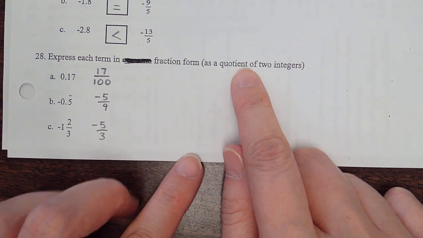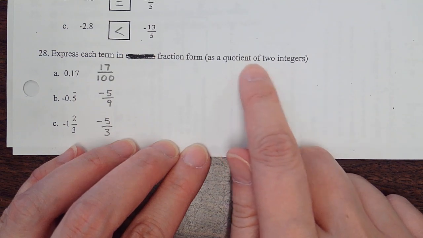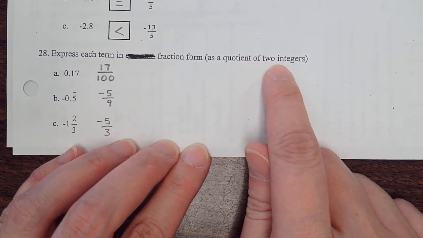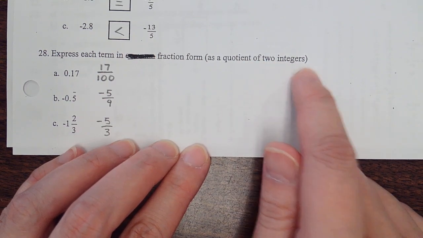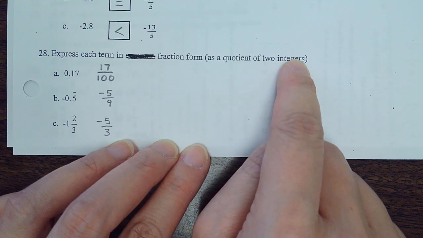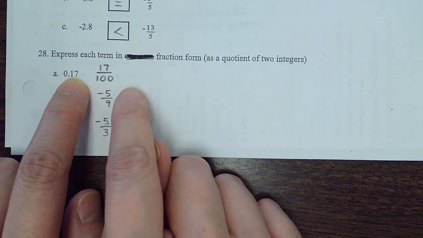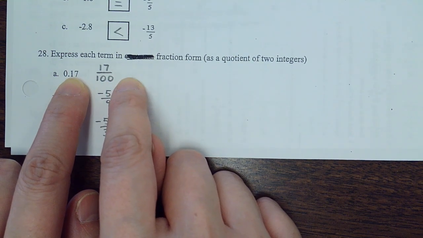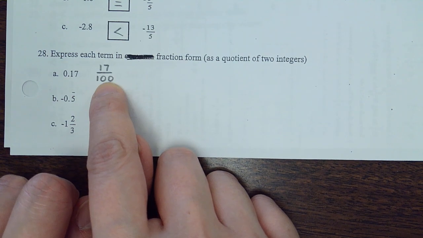Hey, a few days ago, we talked about quotient of two integers. What's another word for quotient of two integers? What does that mean? Alan? Fraction, that's it. Okay, so when you see this on the test, it just means write it as a fraction. So 0.17 is the same as 17 over 100. 2 decimal places, 2 zeros.